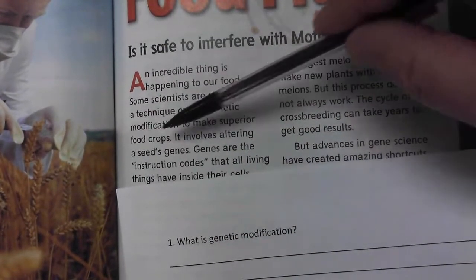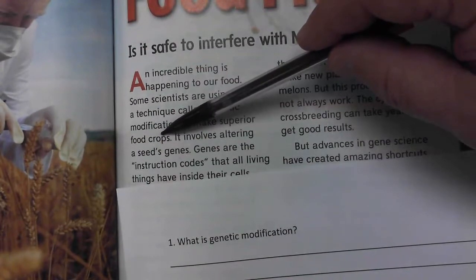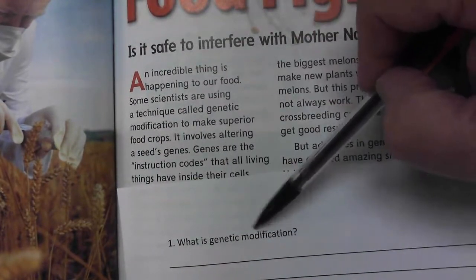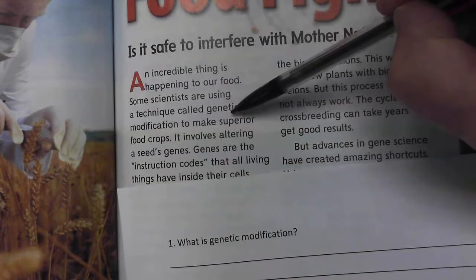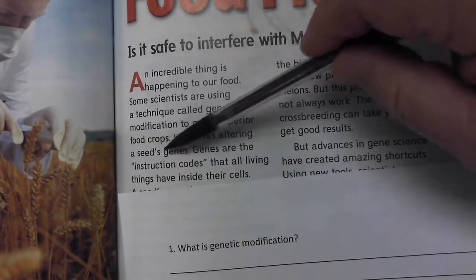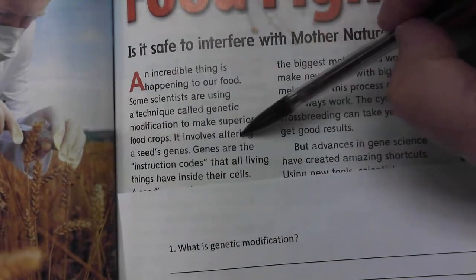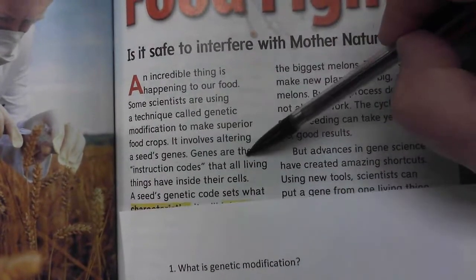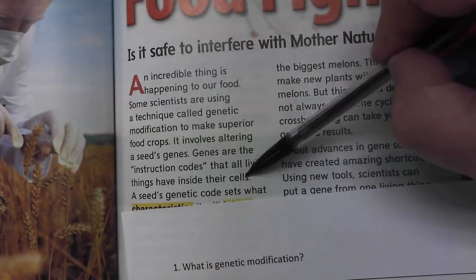They're trying to make superior food crops. So they're trying to do something to change them to make them superior. Superior is better or greater, okay? It involves altering a seed's genes. Genes are the instruction codes that all living things have inside their cells.